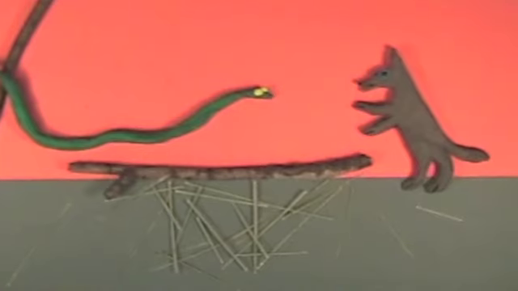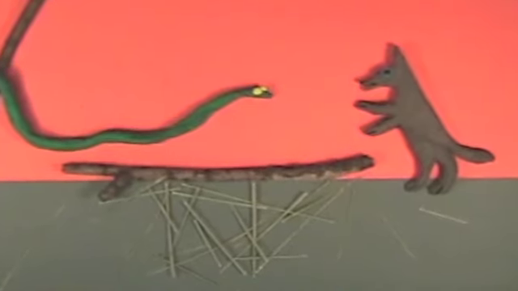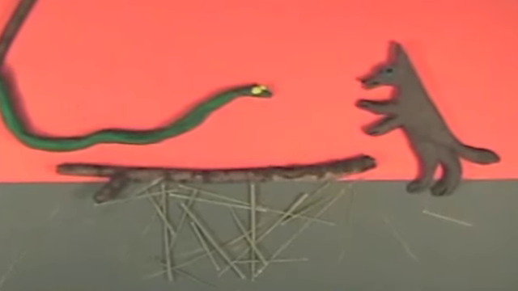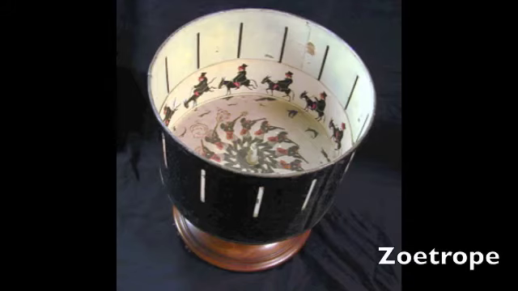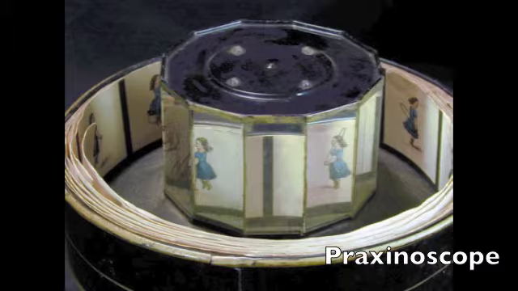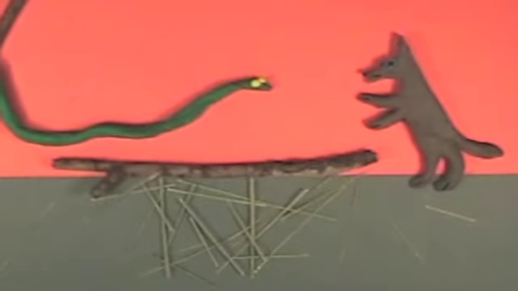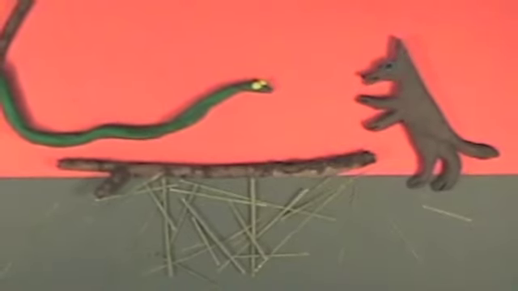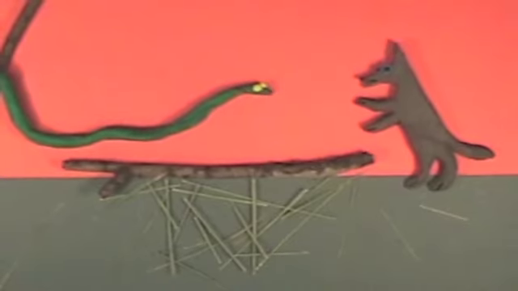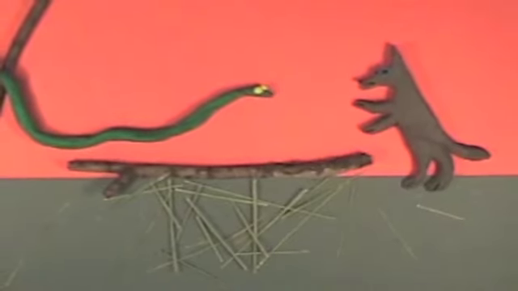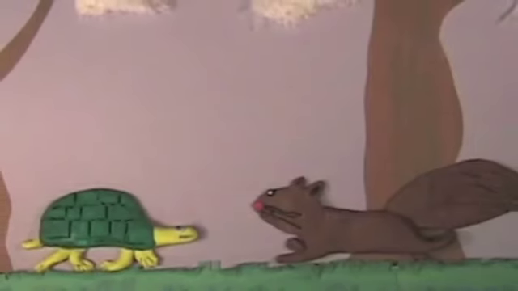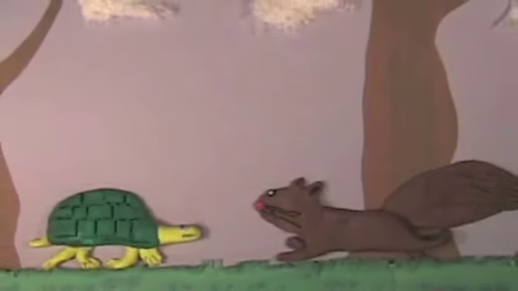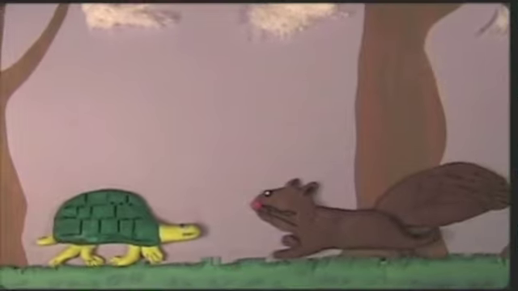Snake said, "Well, Coyote and I have to go now, but you may want to talk to Turtle and Squirrel about the last two optical devices, the zoetrope and the praxinoscope. You can find them in just a hop, skip, and a jump through the forest." Stop and Motion replied, "Thanks so much for your help, new friends. Laters." Soon Stop and Motion came across Turtle and Squirrel in the forest, who proceeded to tell them about the zoetrope and praxinoscope.